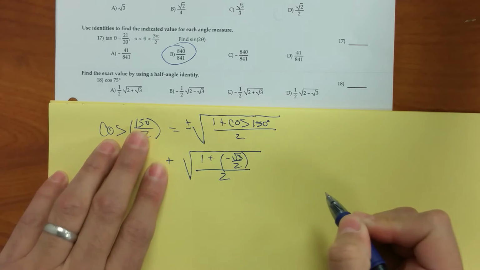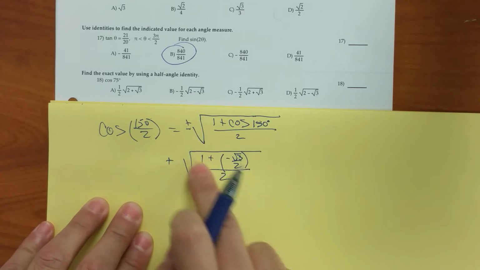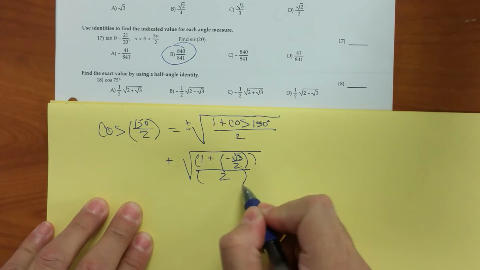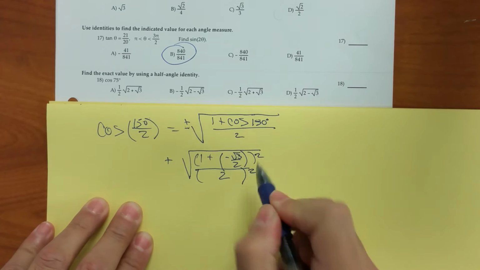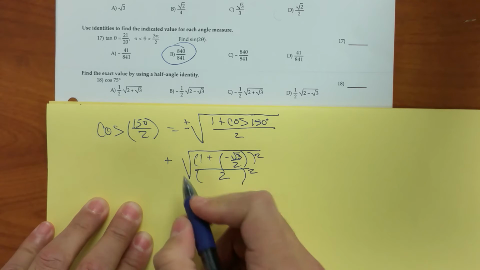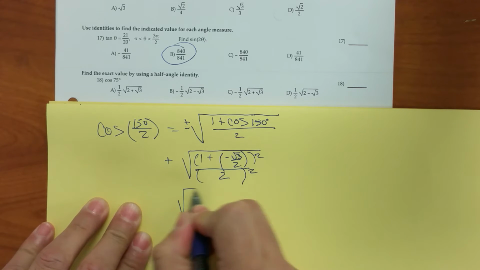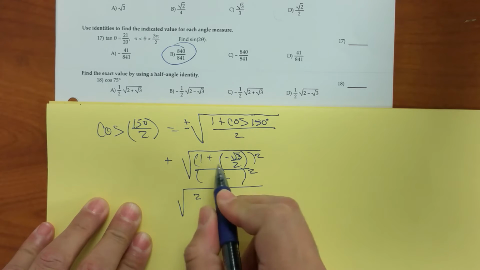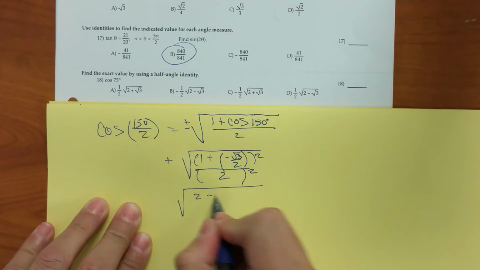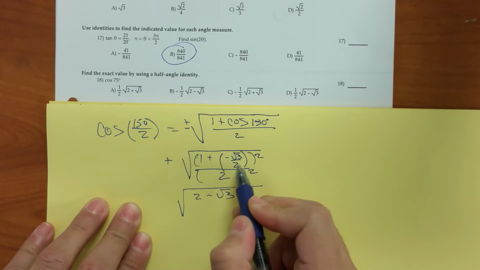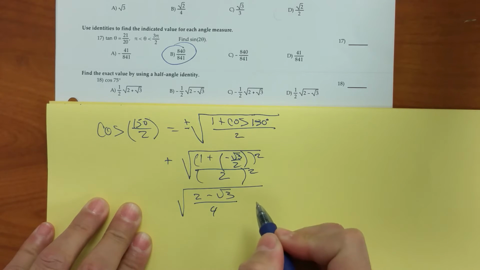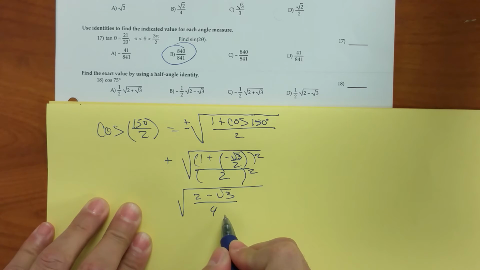All over 2. So with this one right here, I'm going to multiply by the common denominator, which is 2. Multiply the whole thing, so I'm going to end up getting square root still. As I distribute this, I get 2 minus radical 3, because those 2's right there will cancel, over 4. Then I'm going to separate my radical.